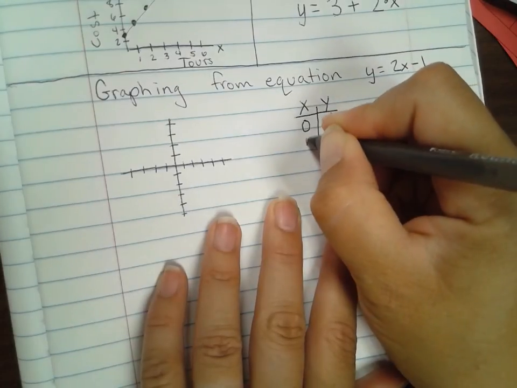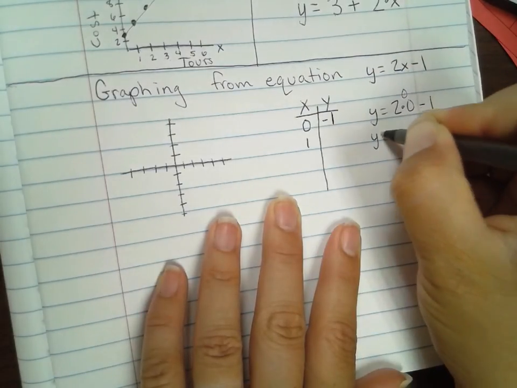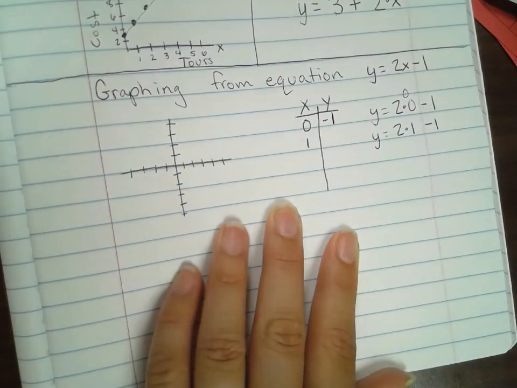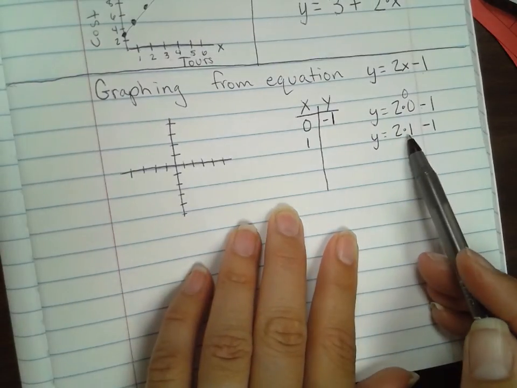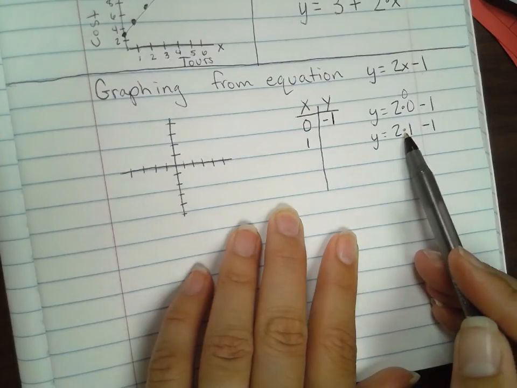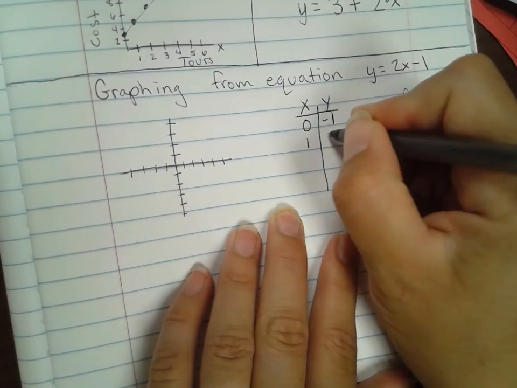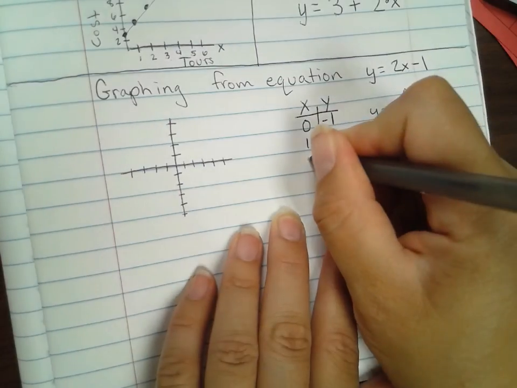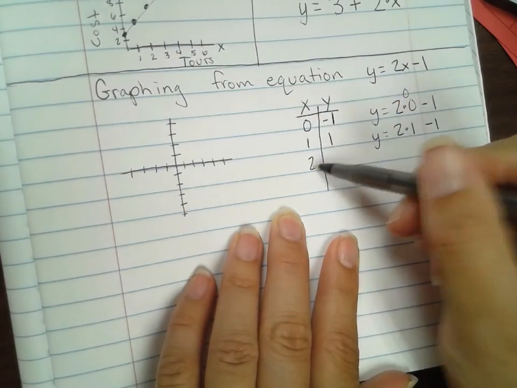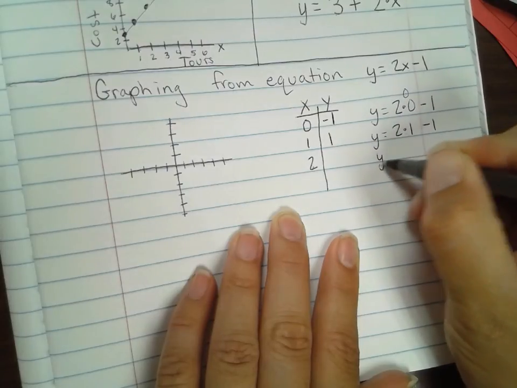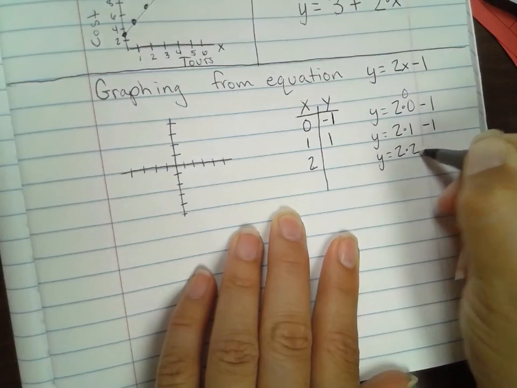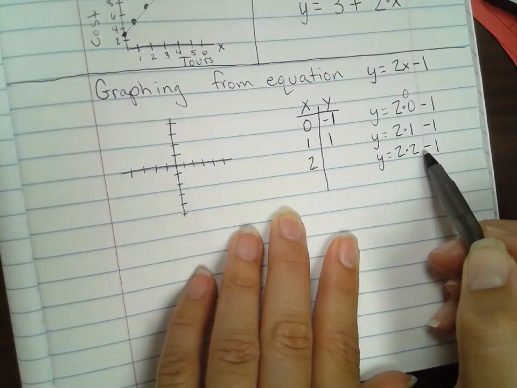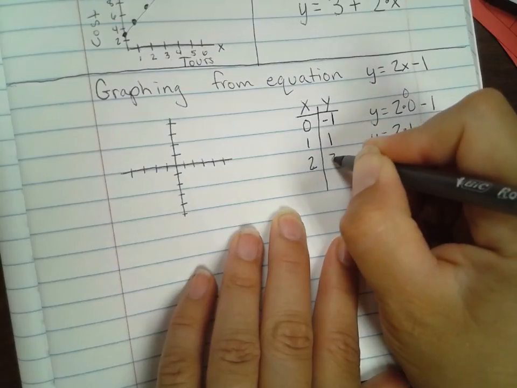Okay, I'm going to go to +1. So 2 times +1 minus 1. 2 times 1 is 2, and 2 minus 1 is 1. If I plug in 2, 2 times 2 minus 1: 2 times 2 is 4, and 4 subtract 1 gives me 3.